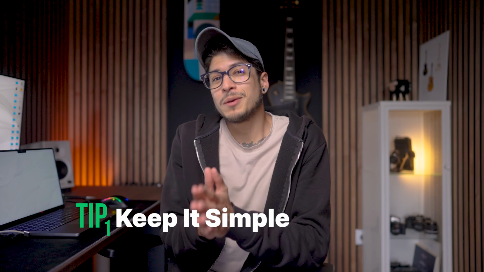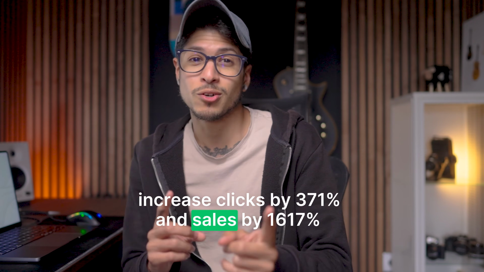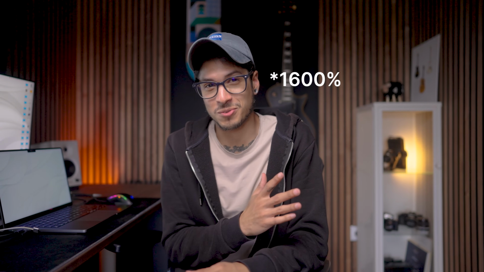Tip 1, you want to keep it simple. Minimalism is not just for trending Instagram feeds. It's actually the golden rule for email design too. The more clutter you have, the quicker people are going to just bounce from your email. In fact, a study by WordStream shows that emails with a single call to action increases clicks by 371% and sales by 1,700%. Yeah, over 1,000%. I mean, heck, even over 1,500%.